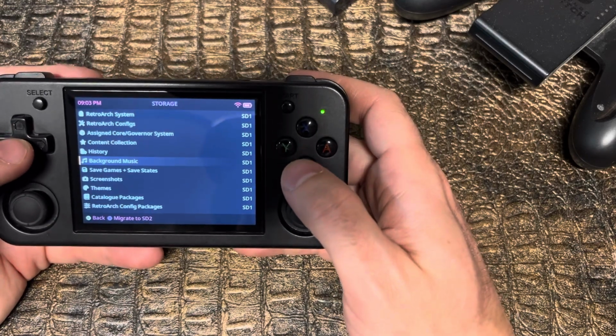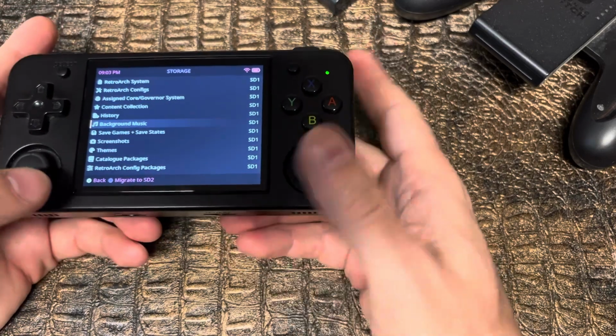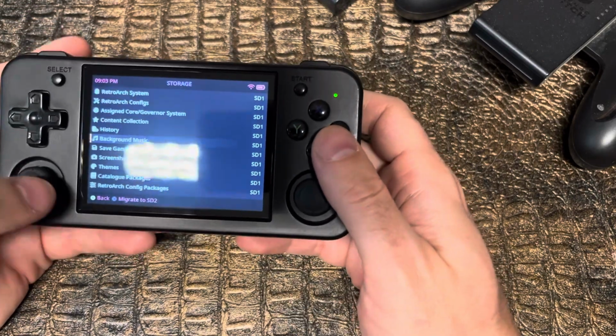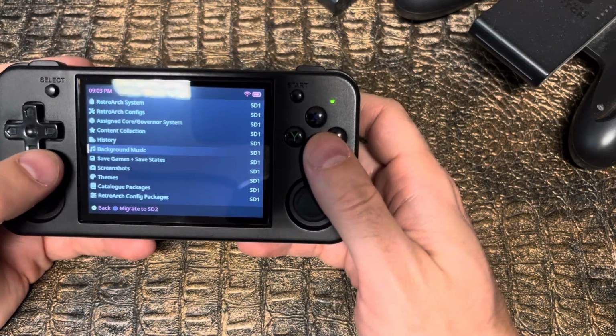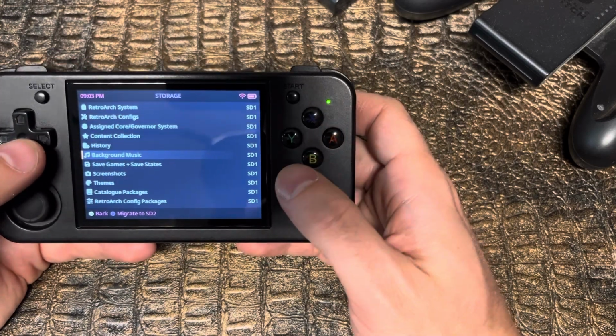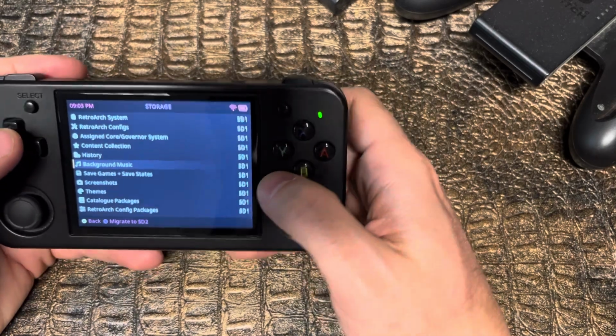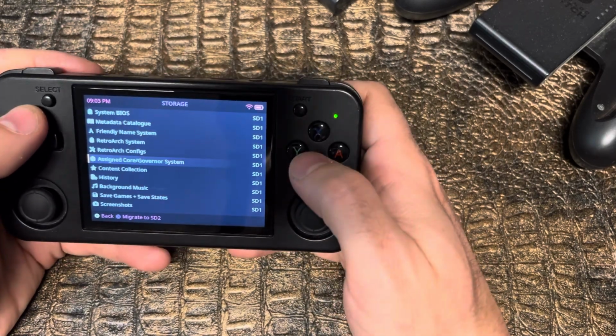So if you are using everything on slot 1 and you want to move over to slot 2, what you should do is go into the File Explorer, copy the directory, or move it over to the second card slot in the same location, and then also go into settings so that from then on it looks to load and save those files to here.